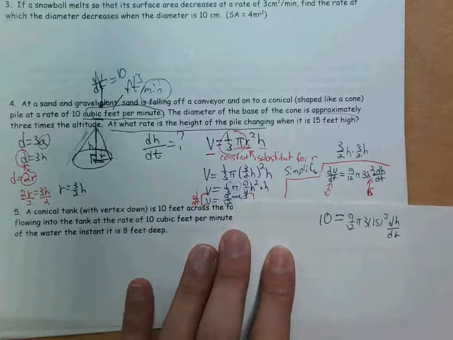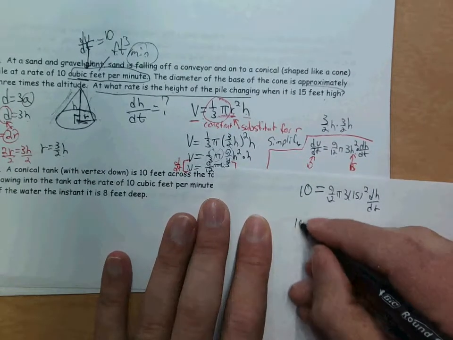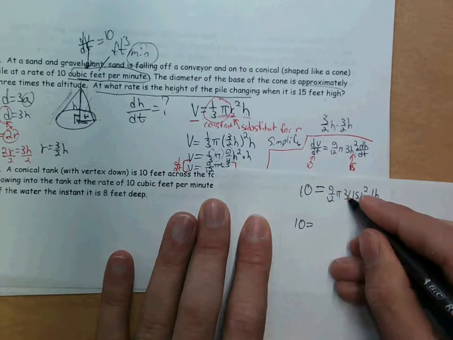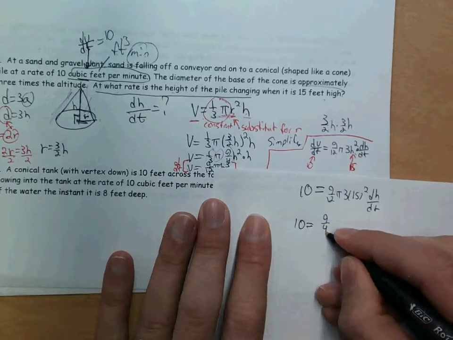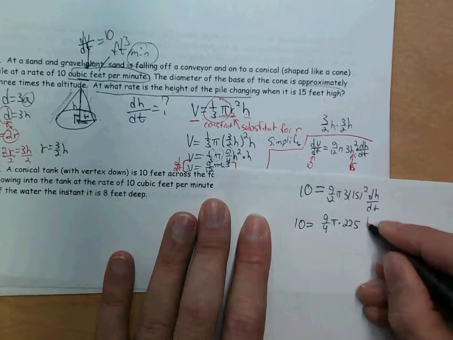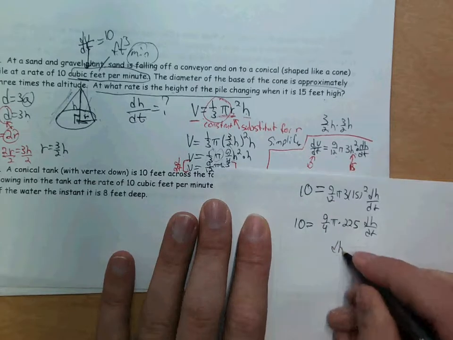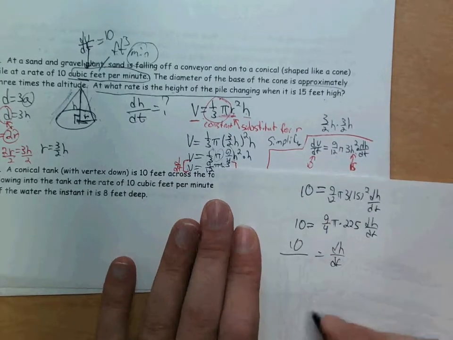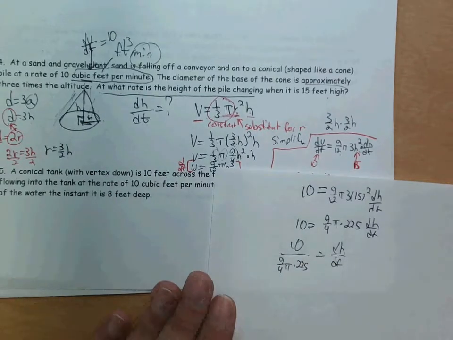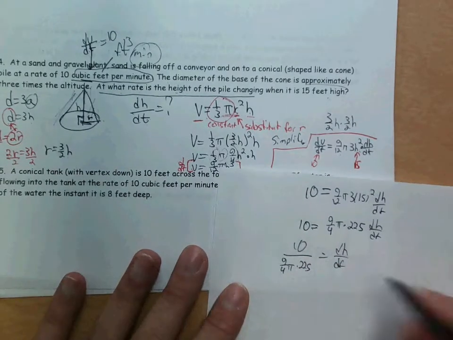You can use a calculator on this problem. There's no problem to use a calculator on a bunch of these. 9/12 is 3/4. 3/4 times 3 is 9/4 pi times 225 dH dt. And to solve for dH dt, we just divide. It's going to be 10 divided by 9/4 pi times 225. This can be simplified. I'm not going to do it here. You're welcome to use a calculator to find what this answer is.